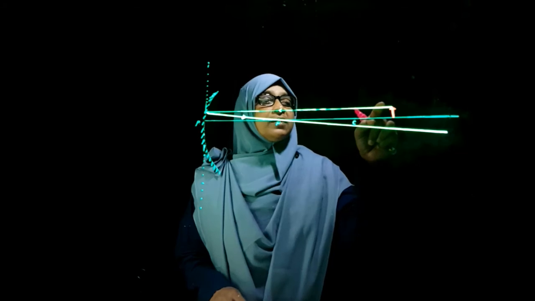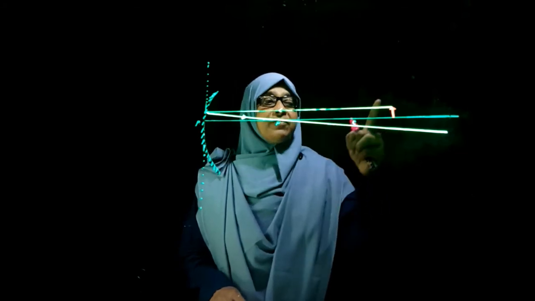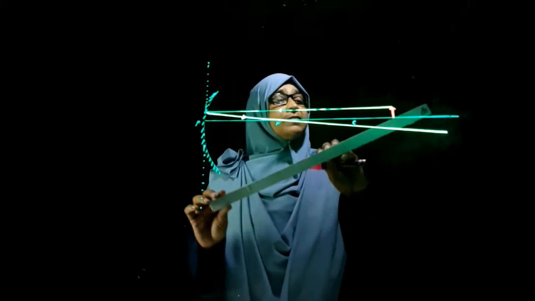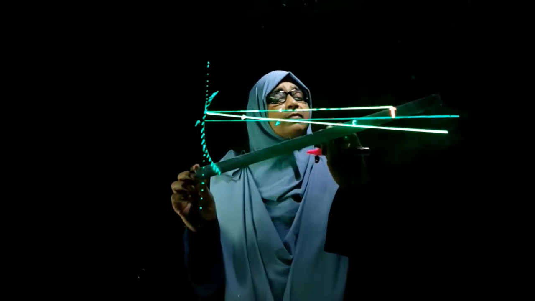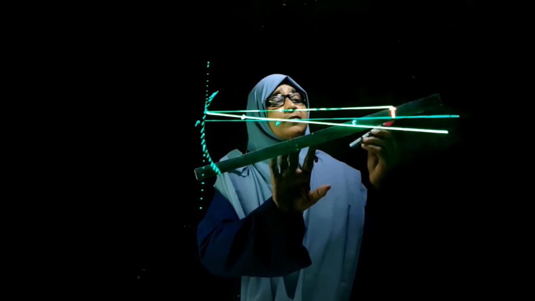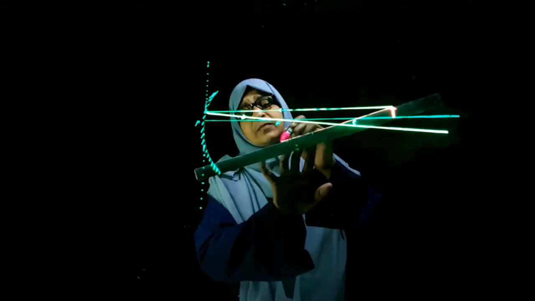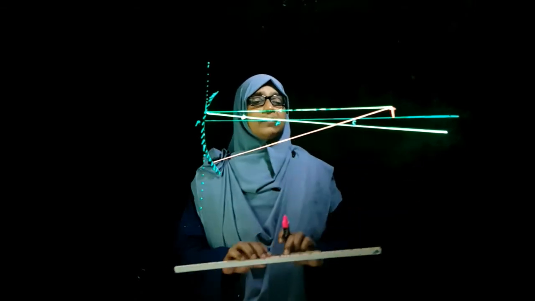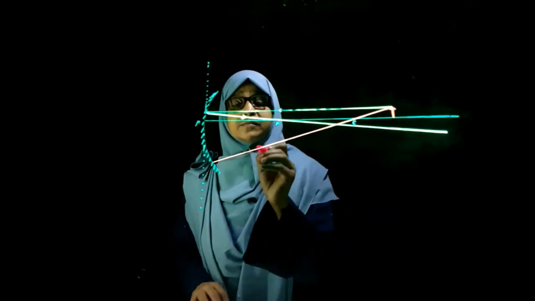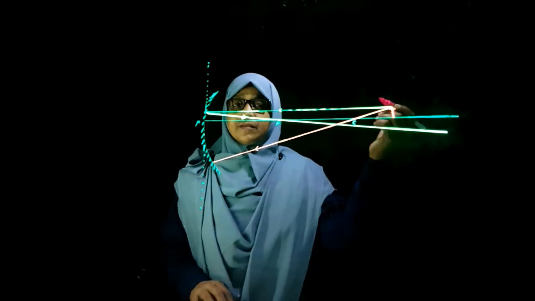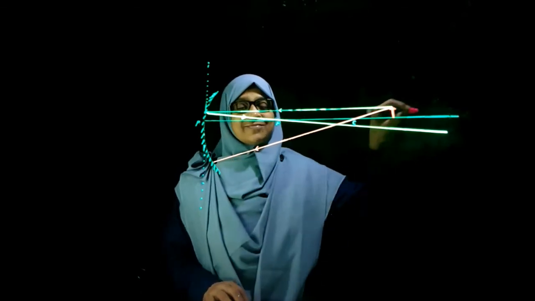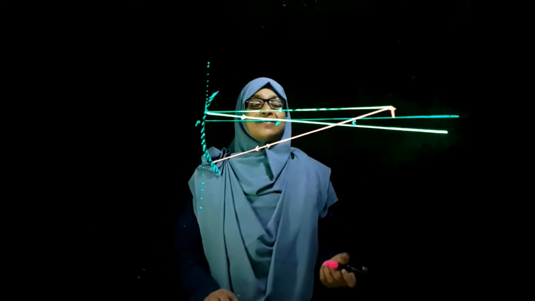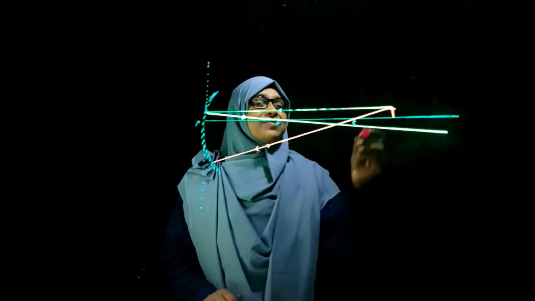Now, the second ray from the same point through C. Where is the image?